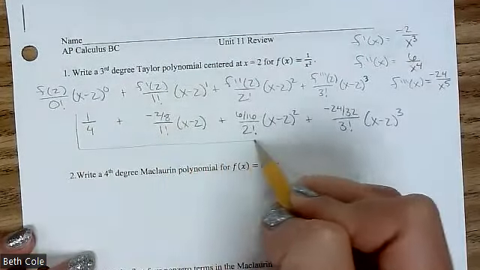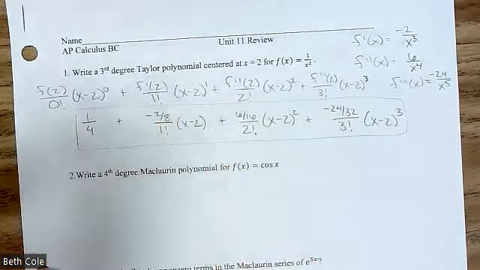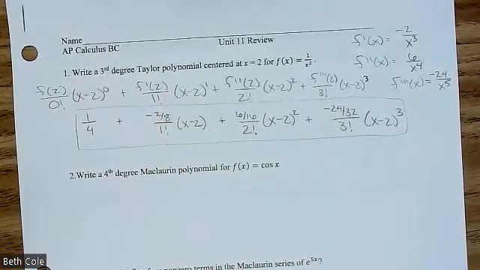And this whole thing is your answer. So it can look like as much of a mess as you want. That'll be my problem to grade it. Leave it however you want.